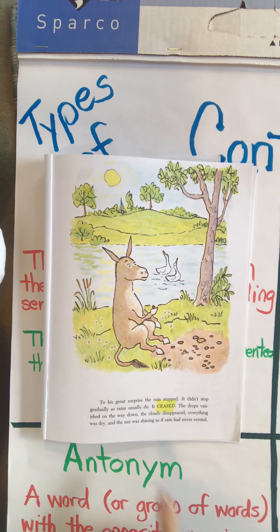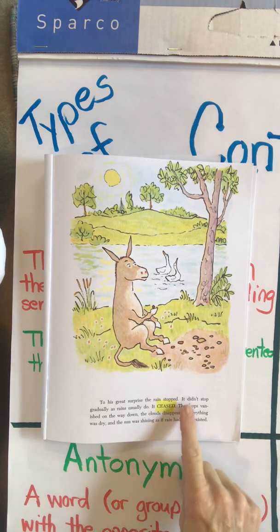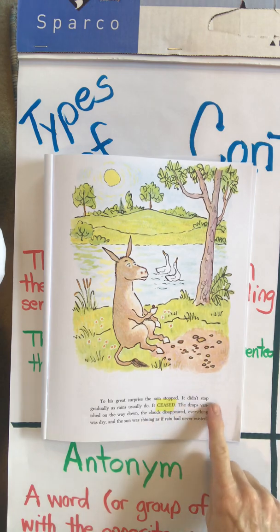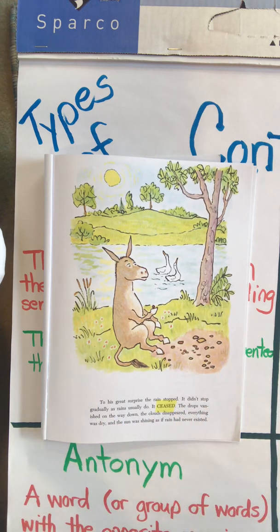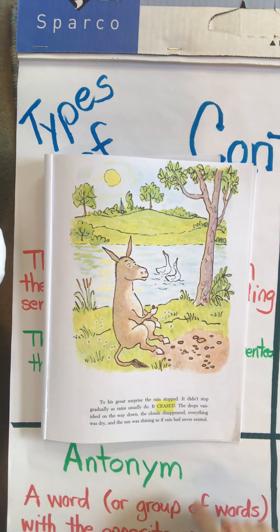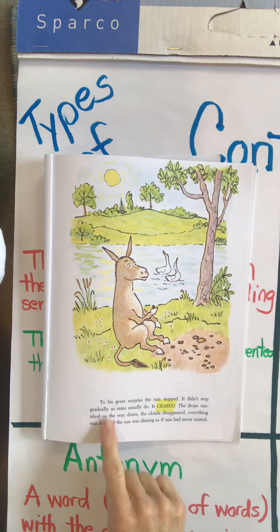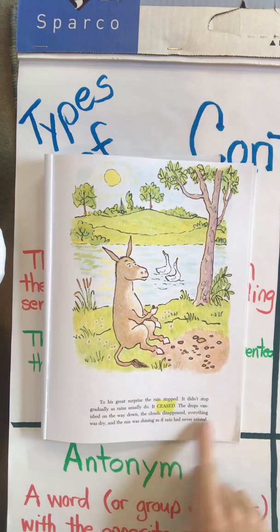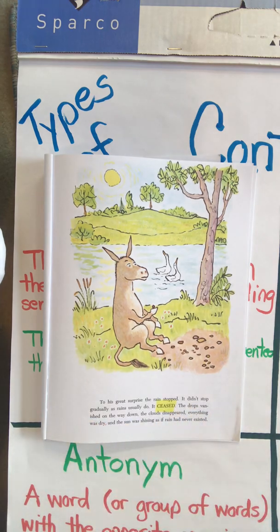So I know that if something ceased, it didn't just stop gradually, but it just stopped. And then what that looked like was the drops vanished, the clouds disappeared, everything was dry, and the sun was shining. So when something ceased, it stopped, and then this was the picture that the author also painted for us to tell us what the word ceased means.